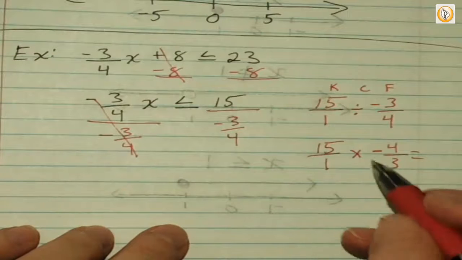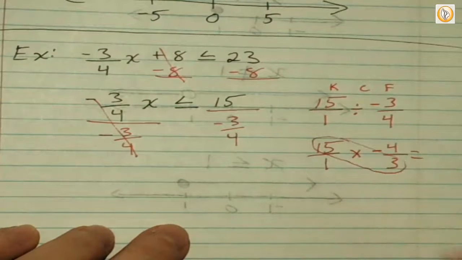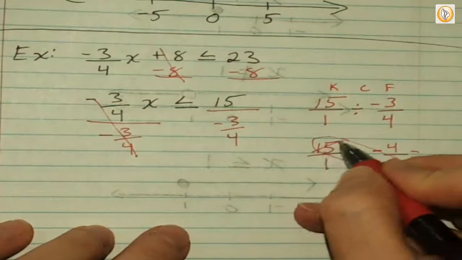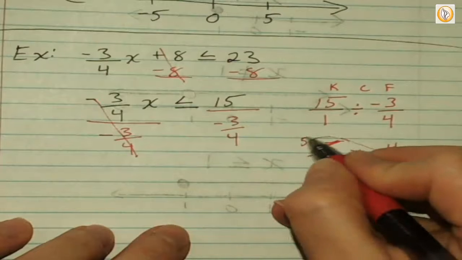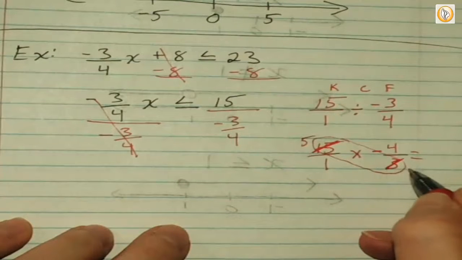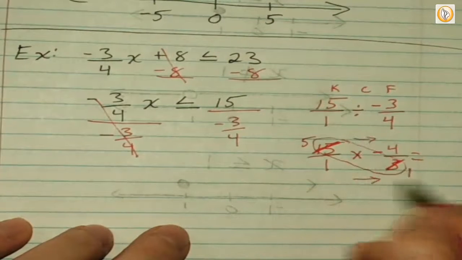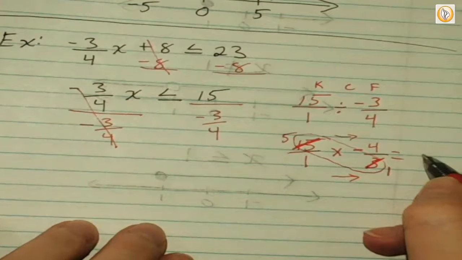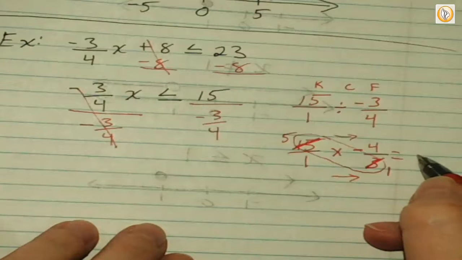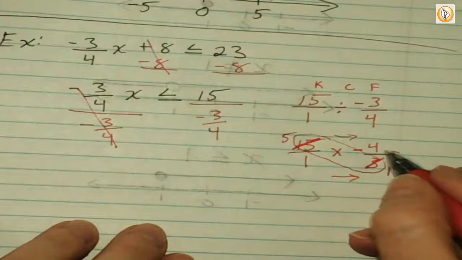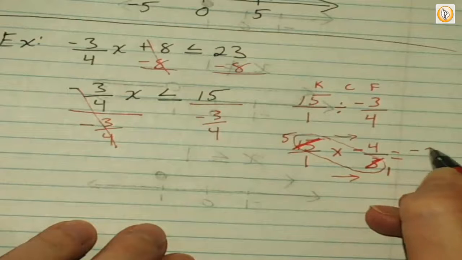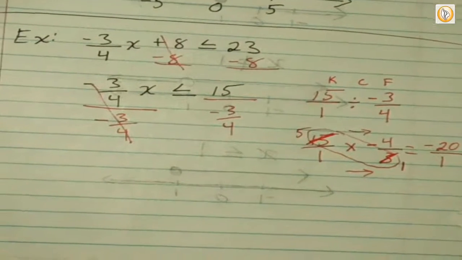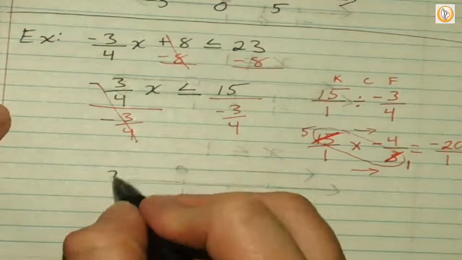Yes. Oh, no. Look right here. Okay, so what number can go into 3 and 15? 3. That's right. How many times can 3 go into 15? 5. Very good. How many times can 3 go into 3? 1. Now we just multiply across. What is 5 times -4? Take your time. It's okay. -20. Good. And 1 times 1 over 1. Very good. So I'm left with x.